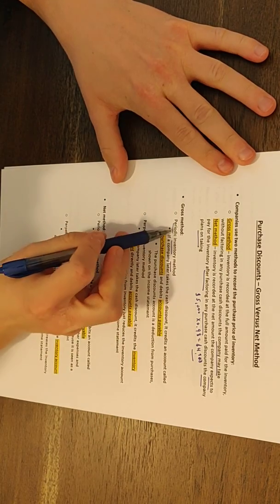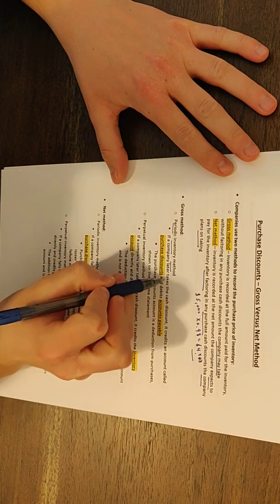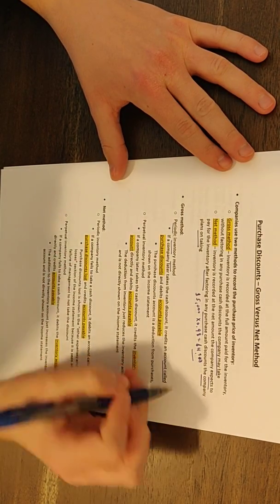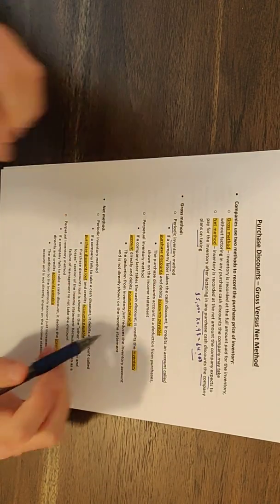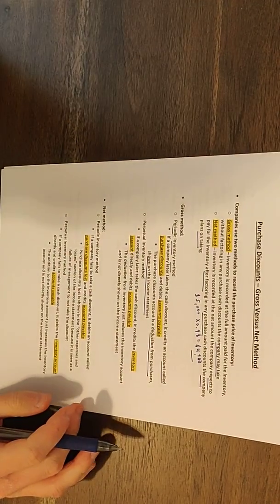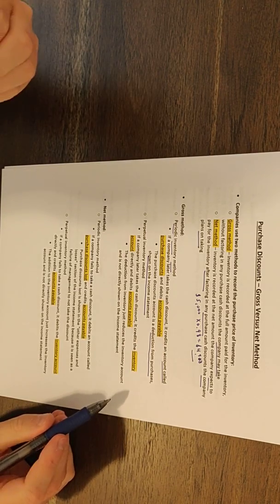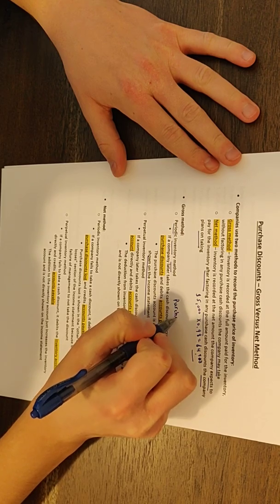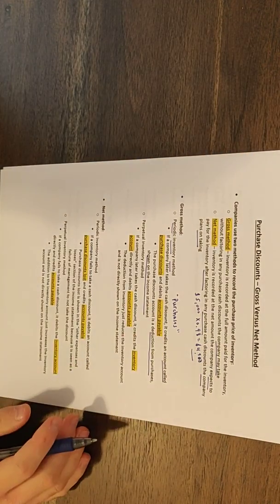For a periodic inventory system with the gross method, if a company later takes the cash discount, it credits an account called purchase discounts and debits accounts payable. The purchase discounts account is a deduction from purchases, which is shown in the income statement. When we use a periodic inventory system, when we record inventory, we debit an account called purchases.